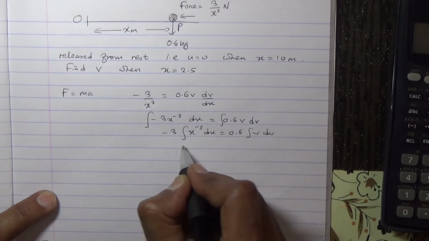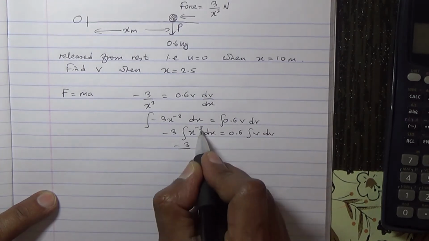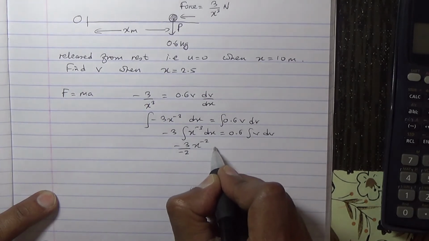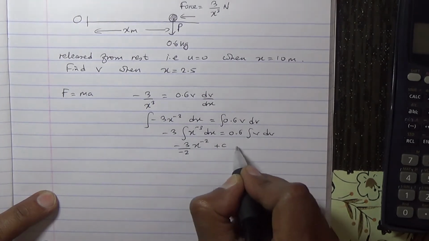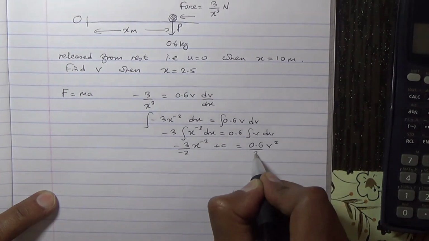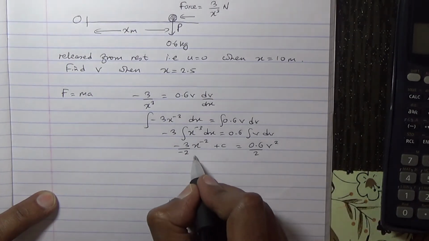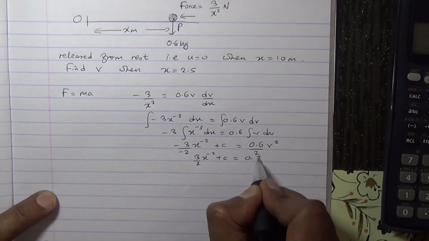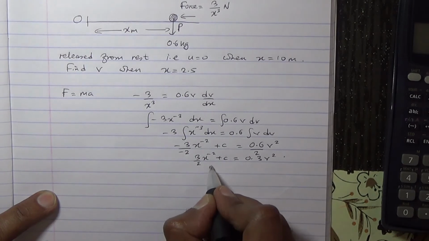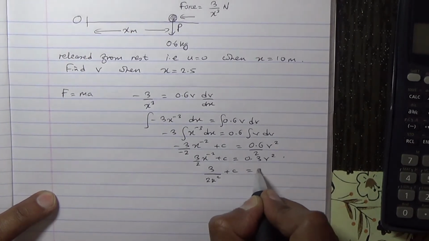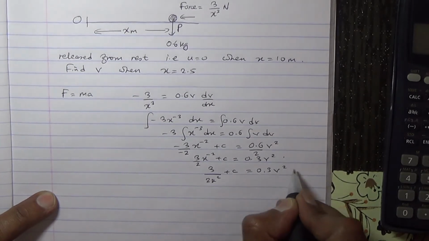So we're saying minus 3 divided by minus 2 times x to the power minus 2, and then you add the constant c, equal to 0.6 v squared divided by the new power 2. So that means 3 over 2 x to the power minus 2 plus c is equal to 0.3 v squared. Basically 3 over 2x squared plus c is equal to 0.3 v squared.